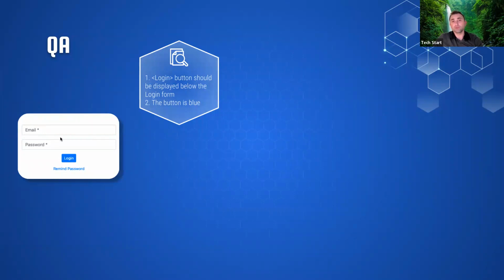And you read it, you try to understand, hey, login button should be displayed below the login form. You see, okay, this is the login form, it should be displayed over here. Yeah, makes sense. Seems clear, no questions. And the button is blue. Okay, the button is blue, good. You may ask questions, hey, what is the color of the text? It should be white, for example, right? What is the size of the button, for example?